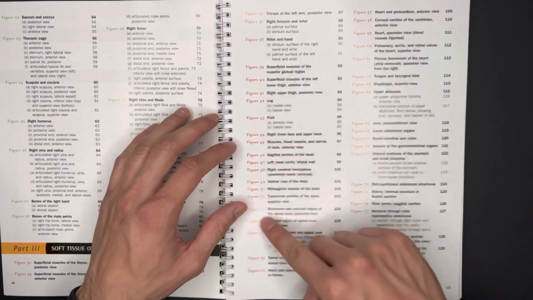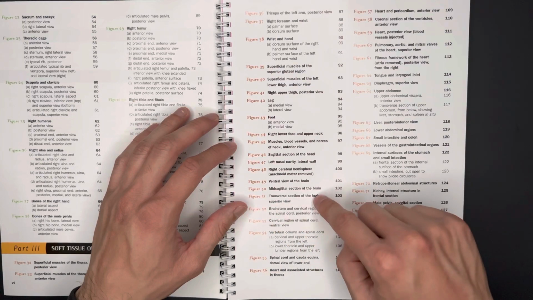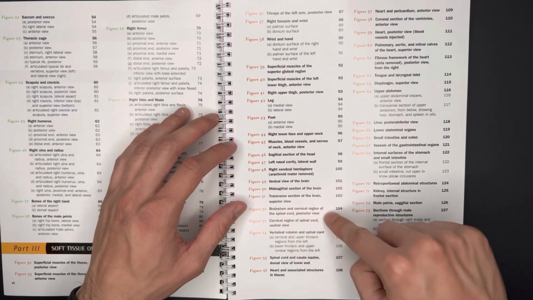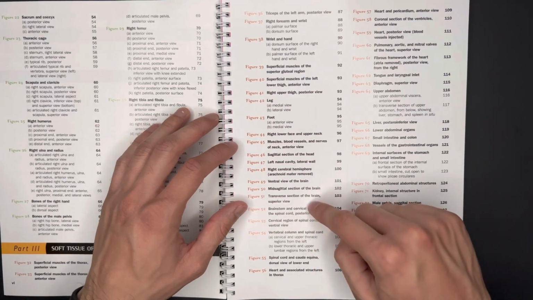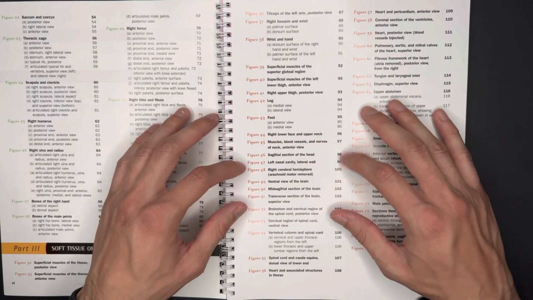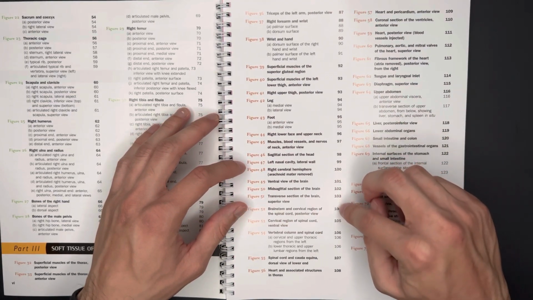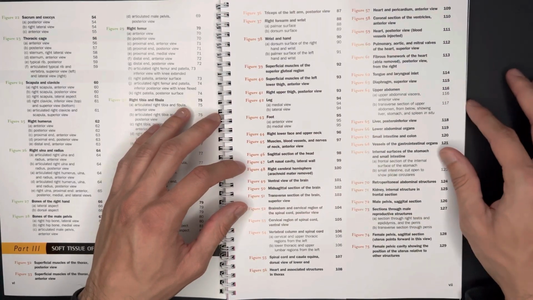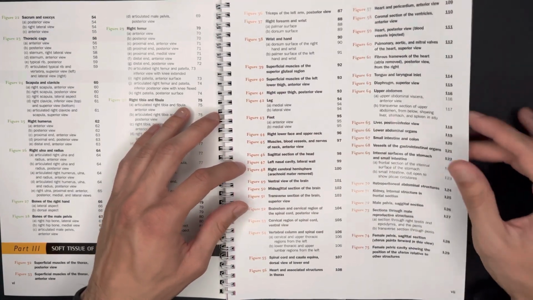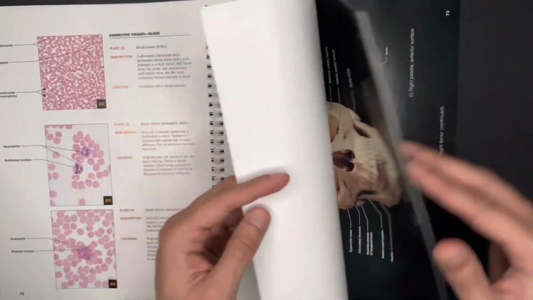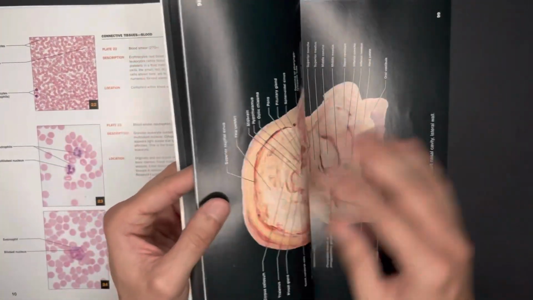Okay, this is something else, where this doesn't include the brain, it goes to the brain stem and the cervical region of the spinal cord. But since we need to study the brain, we're just gonna do 100 to 103. So let's go to page 100.